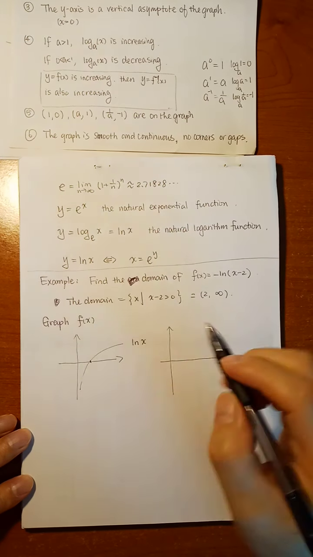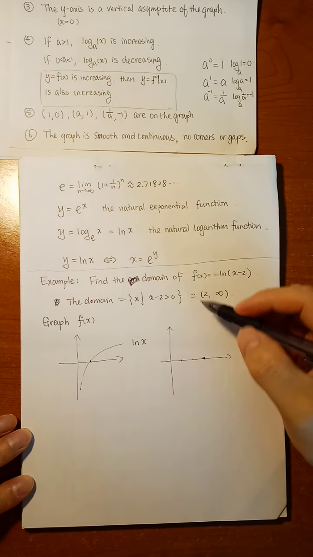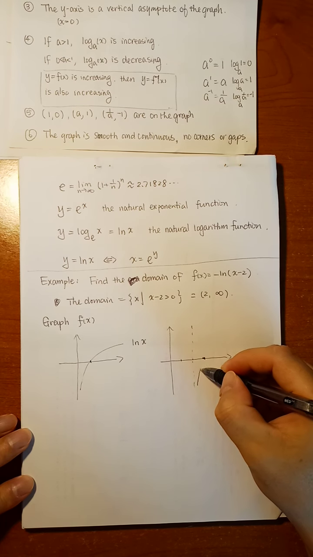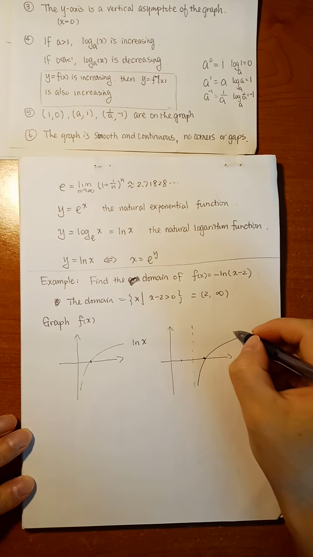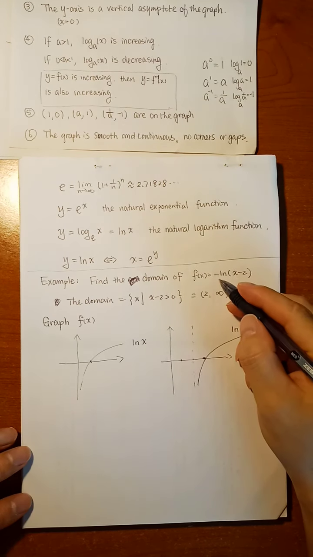2 units: this 1, 2, 3 is here, and the y-axis is moved to this place. So this is the graph of ln of x minus 2. And you put a negative sign.